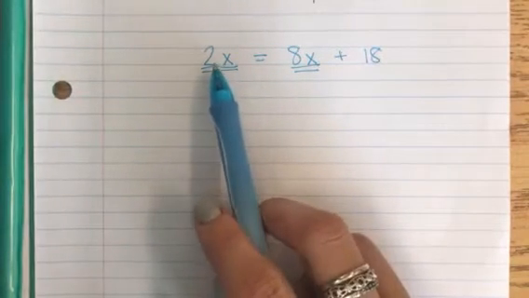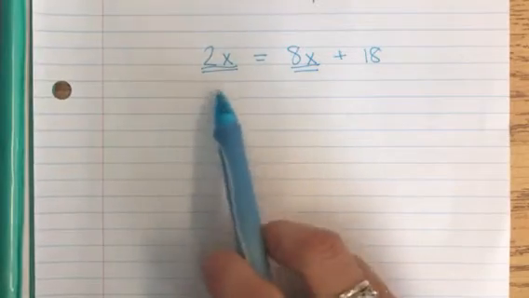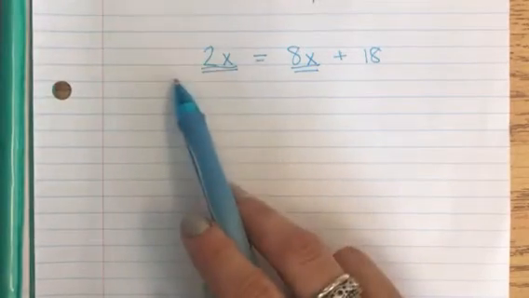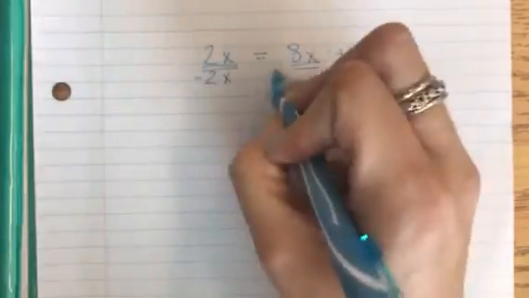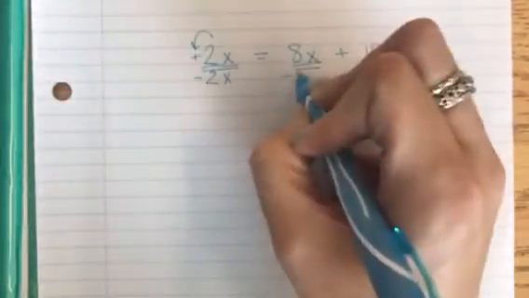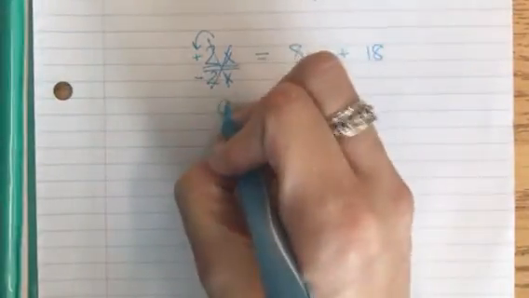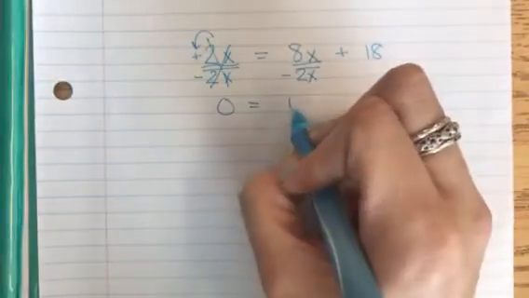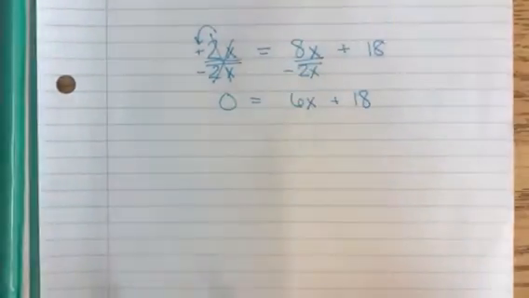Now, if we follow that rule that we want to move whichever one is smaller, we're going to run into a dilemma because there's nothing left on this side of the equal sign. While it would not be incorrect to say the opposite of a positive 2x is a negative 2x, you would have to make sure that when you bring this down, this actually becomes 0. And then you're left moving something back over there.